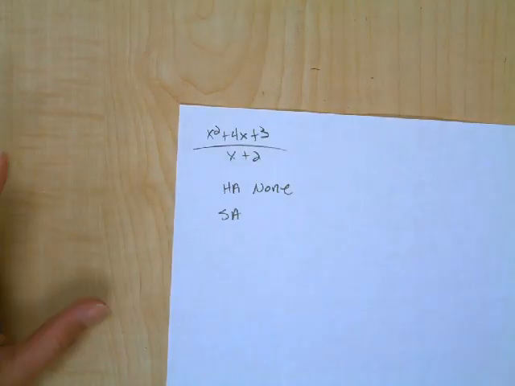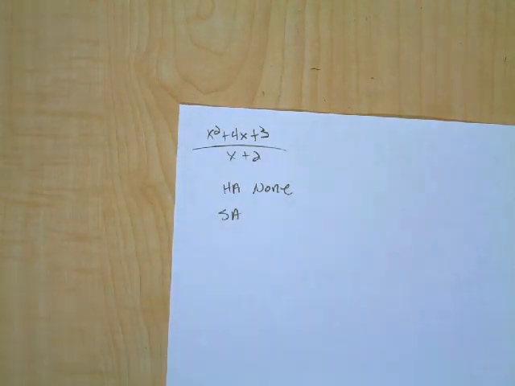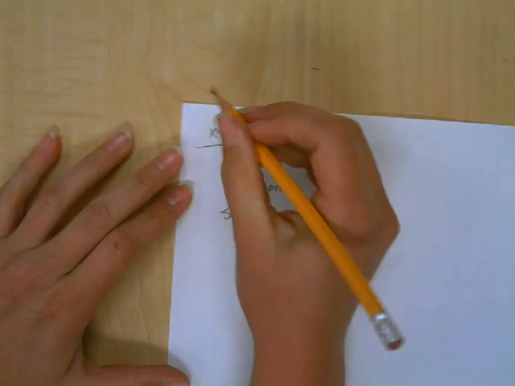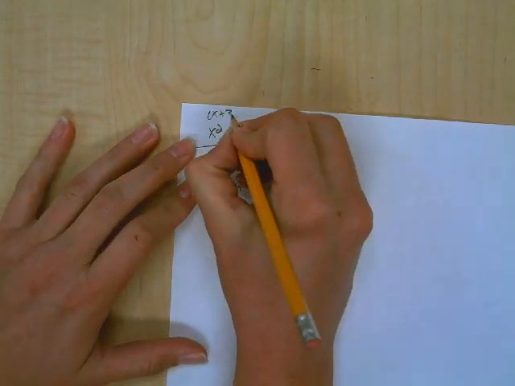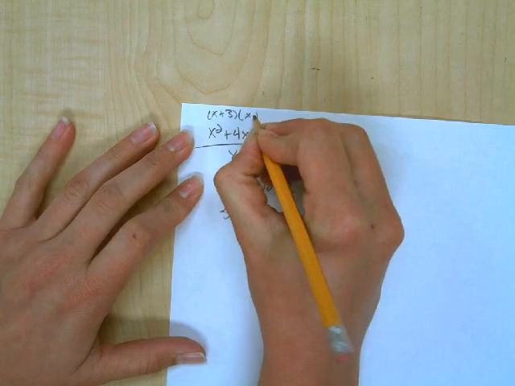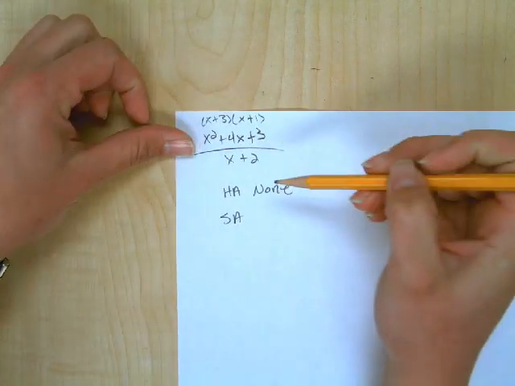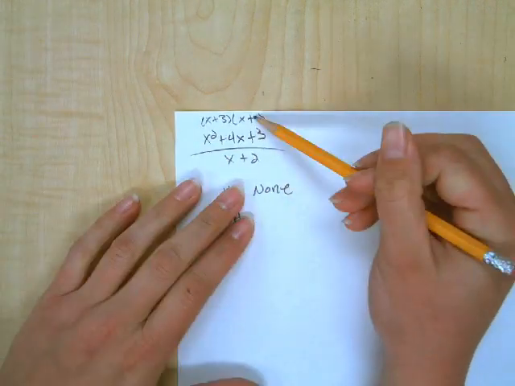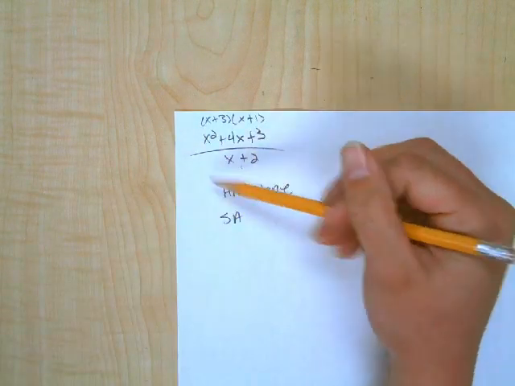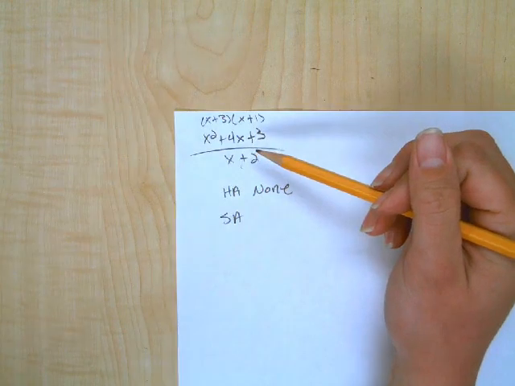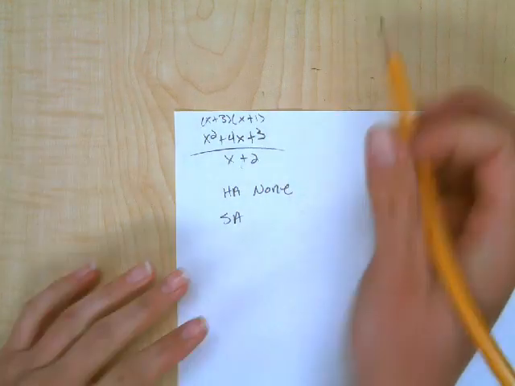Okay, as long as you have a variable left on the bottom after you cancel discontinuities. Oh, I guess I should check that first. Sorry, I already know that it doesn't, but right, check for discontinuities first. All right, nothing cancels, because if everything cancels, you end up with a line. Right, but if we don't cancel the denominator, then there has to be either a horizontal or a slant asymptote. There has to be. Okay?